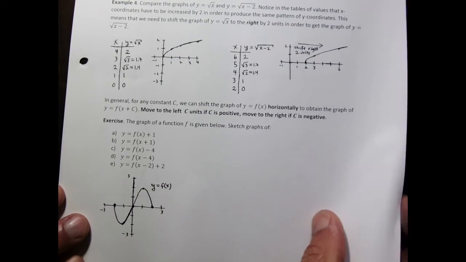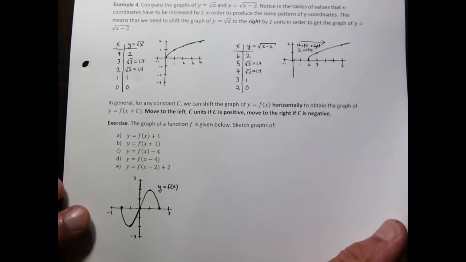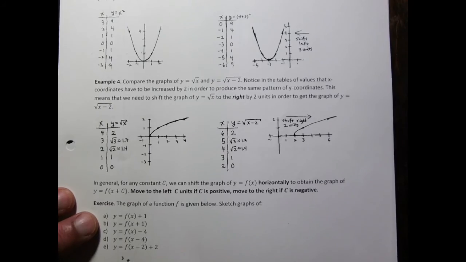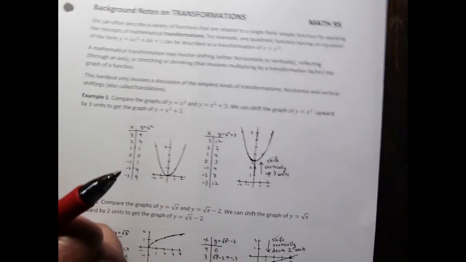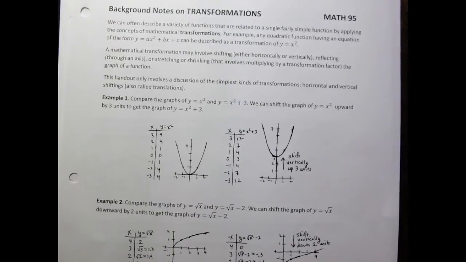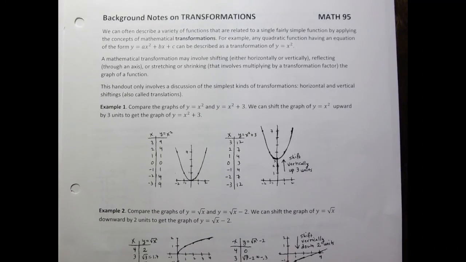So that's all that we're going to say here about this handout on transformations. We're going to move right on to some trig problems where we deal with vertical and horizontal shifting.